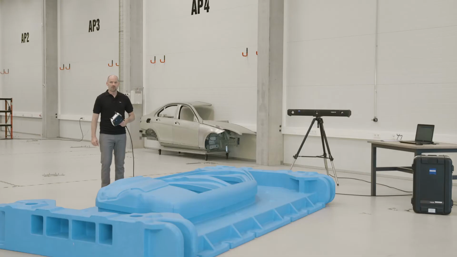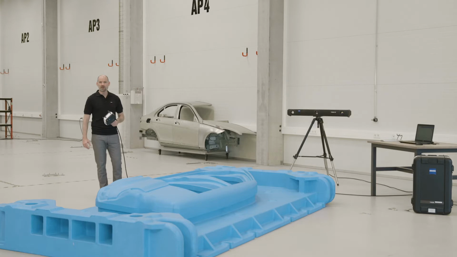Hello and welcome. This is T SCAN 20 and today I want to measure a large tool to produce side panels of cars. First of all, I would like to introduce the application itself.